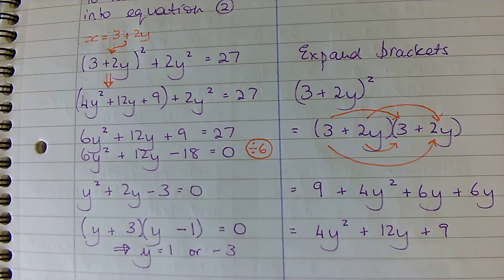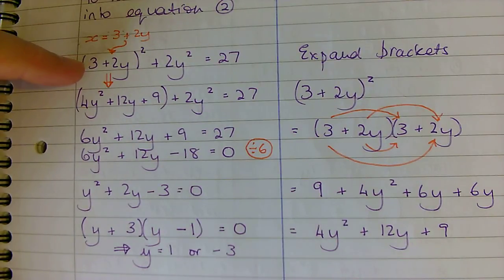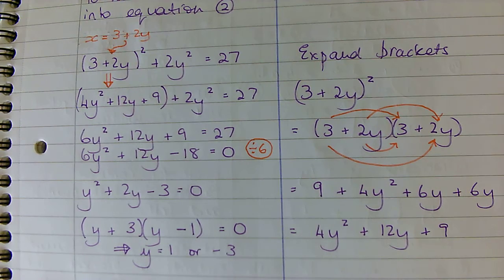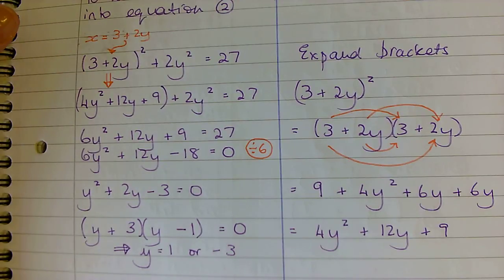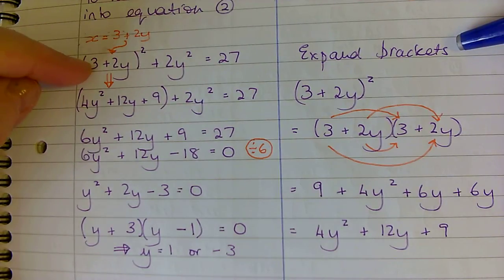There we go. So I've substituted x equals 3 plus 2y in place of the x that was in the original equation. And that step eliminates x, which always makes life easier. If you can eliminate one of your variables, then you're dealing with a much simpler situation. The thing to do then is to expand the brackets. So that's this bit here at the front of this equation.